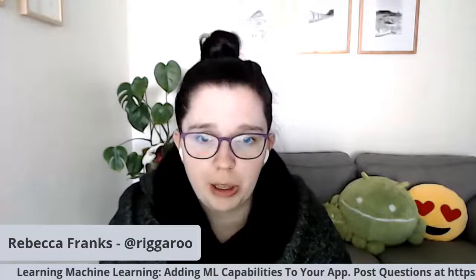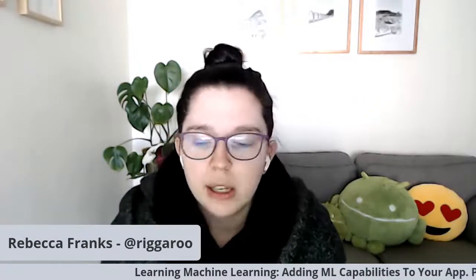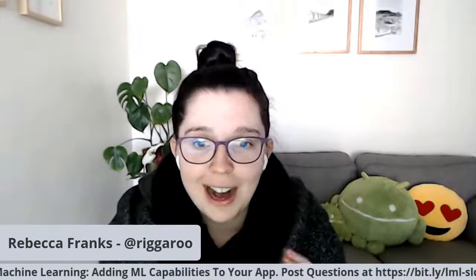I would say that's for custom model stuff, but also if you don't want to make your own custom model, and you just want to use, for instance, the smart reply feature that Google has, there is a bunch of pre-made models already available that you can literally just slot into your app with ML Kit. So you don't even need any background knowledge of how it works.